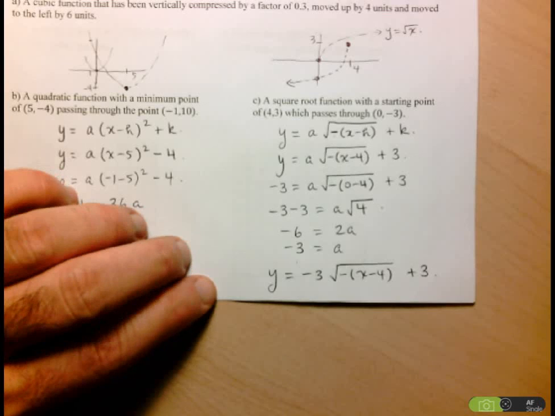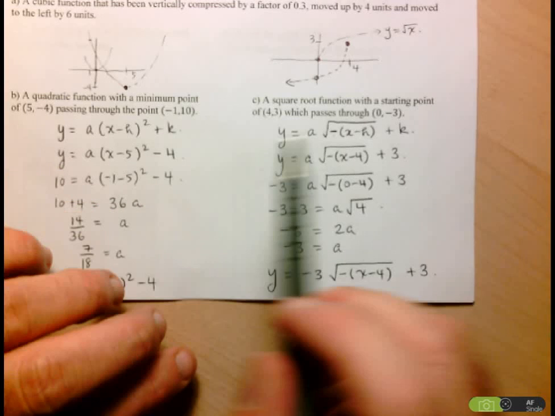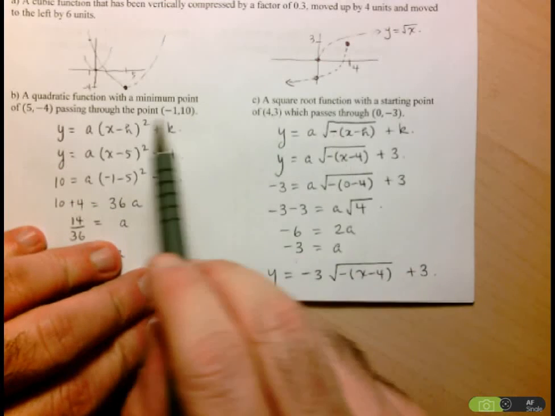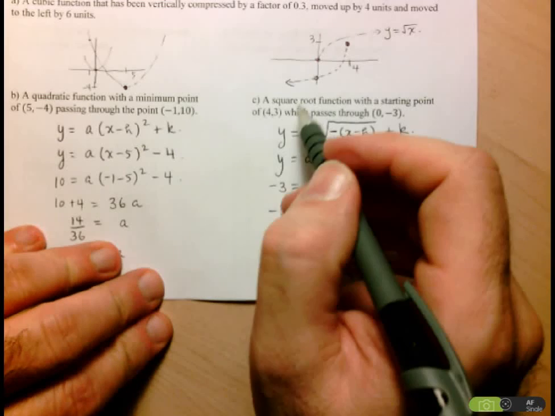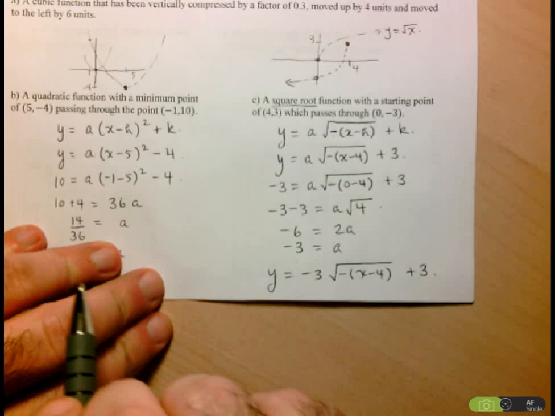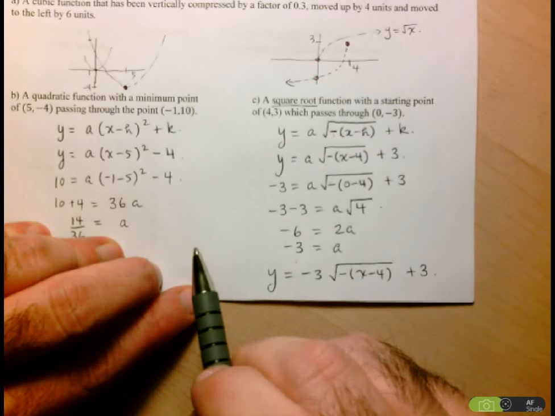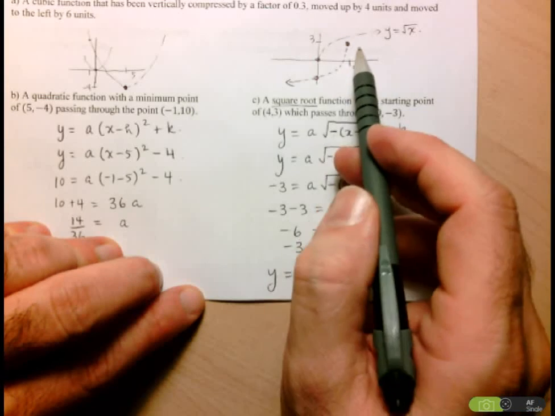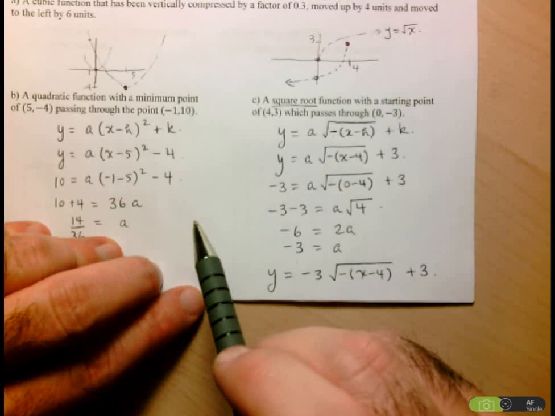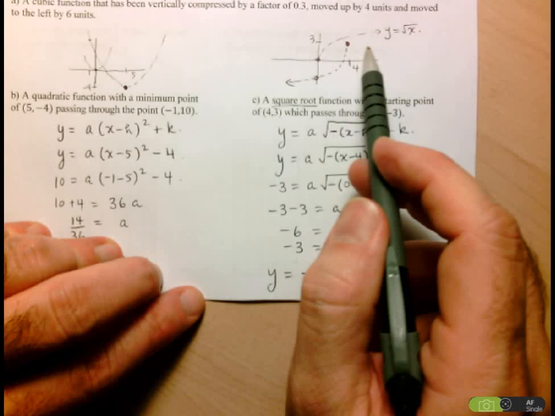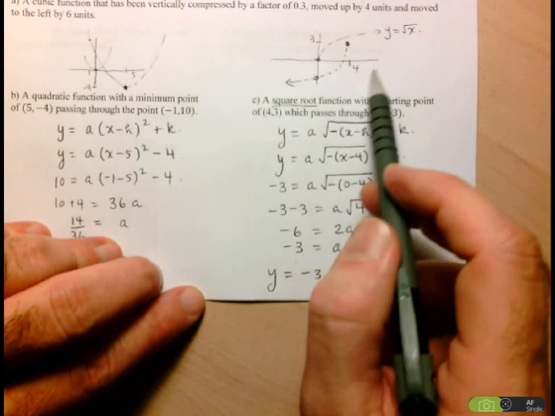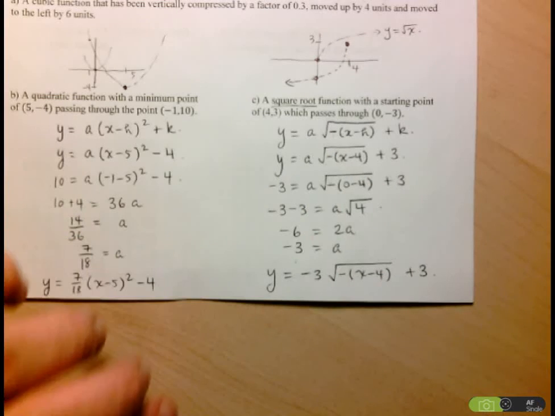So just a recap: always start with the basic general form, but keep in mind that for square root functions only, you may have to include a negative in the input if there was a reflection in the y-axis. And the best way to see that is to draw a diagram. That's it for these.